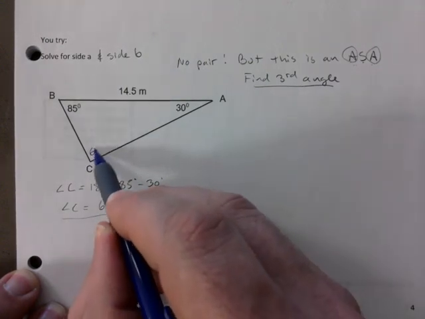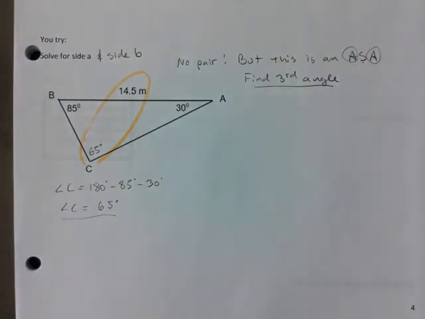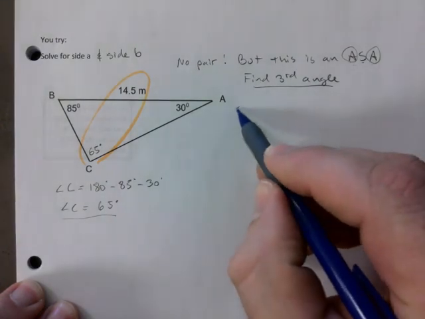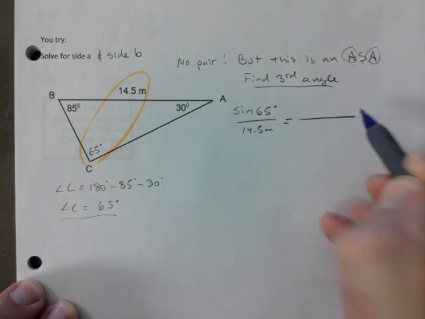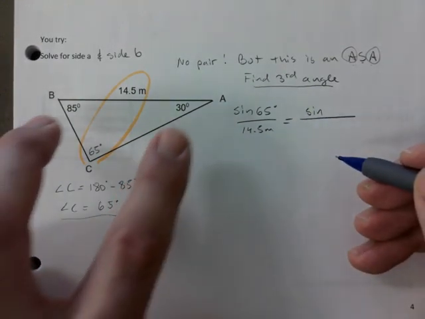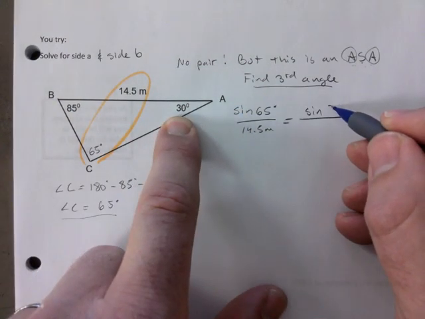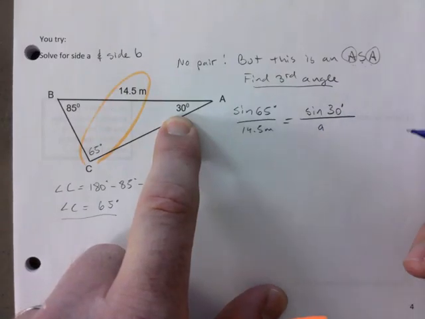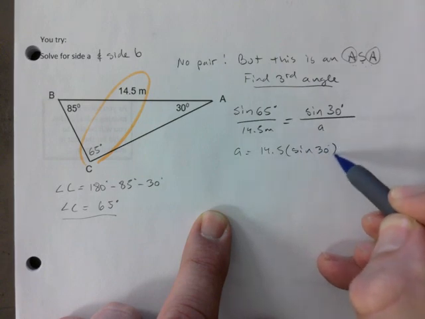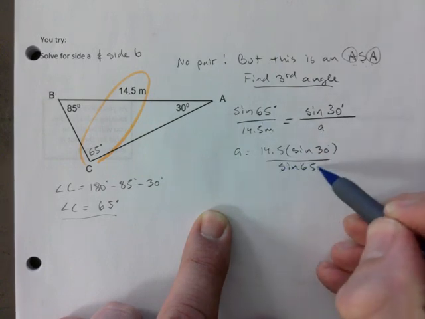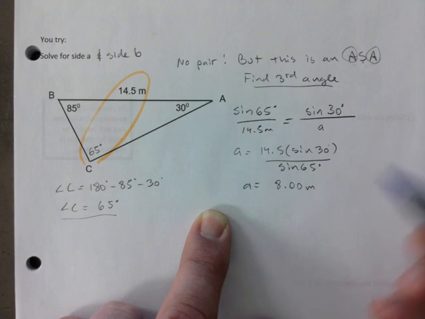Once you have the 65 in here, you have that pair. Okay? And that's the one I always start with. I start with my pair. So sine of 65 over 14.5 meters. Sine, oh, now you can choose, right? But if you want to solve for side A, you have to use angle A. Okay, so that's going to allow you to do that. Sine of 30 divided by sine of 65 is 8, basically, if you round it to 2 decimals.